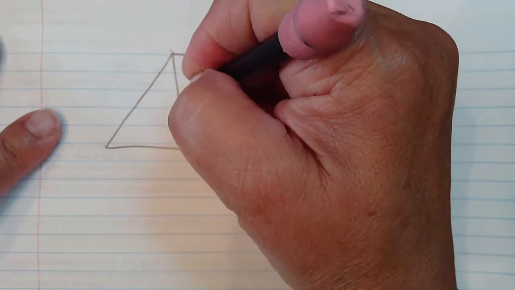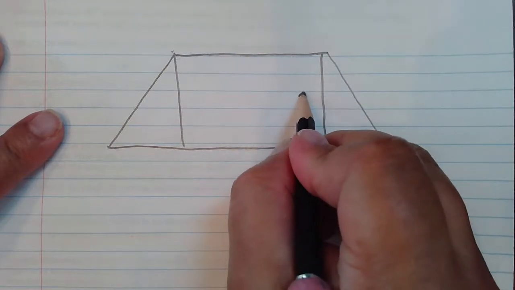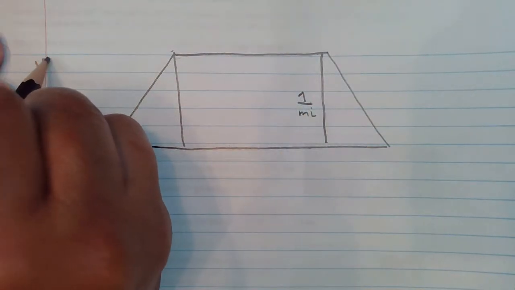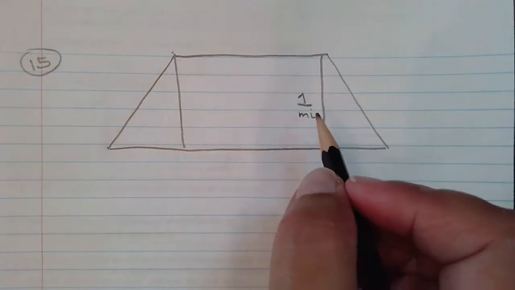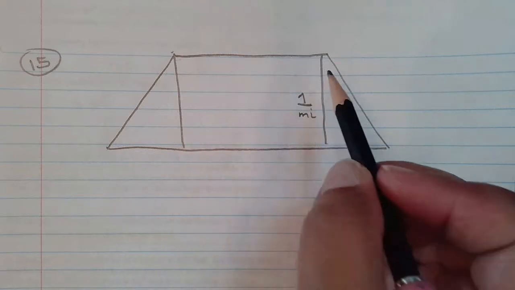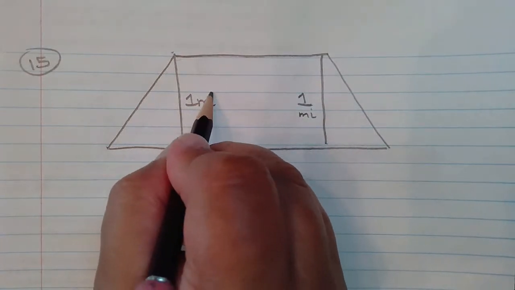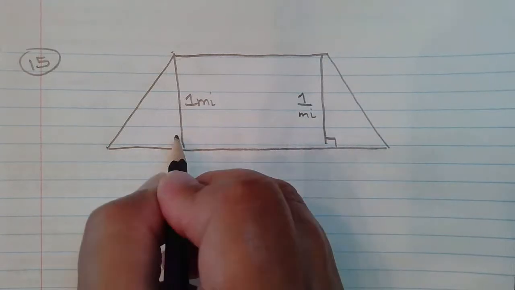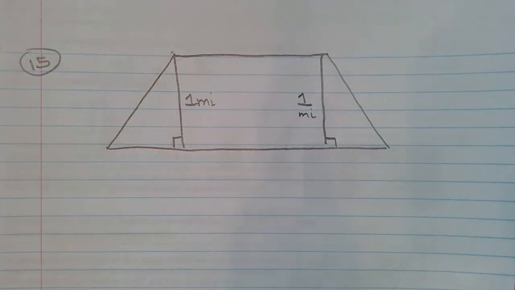There's a piece that comes down like this, and they tell you, we'll look at the actual picture in a minute. This is problem number 15. That's 1 mile. And they don't give you anything right here, but if this is 1 mile, this is 1 mile. These are perpendicular, these pieces. So you're coming down at a right angle so that you can work with right triangles on either end.